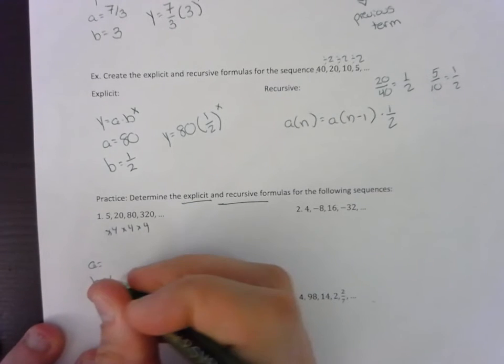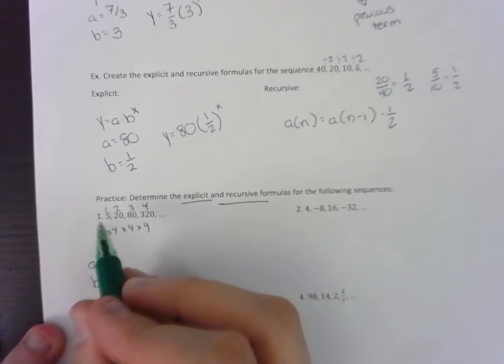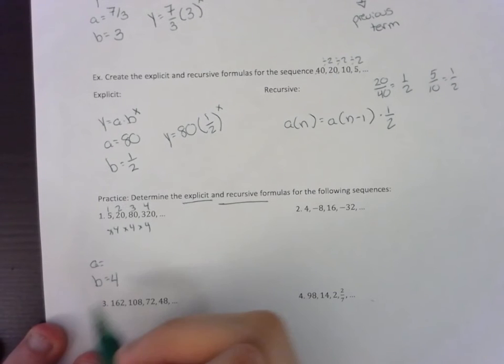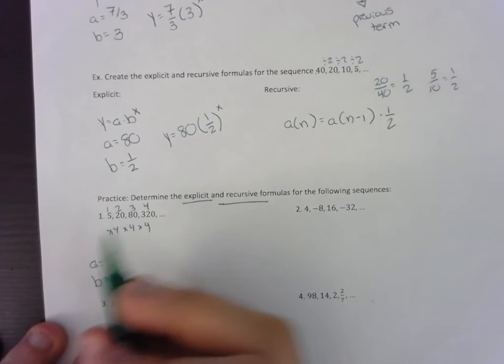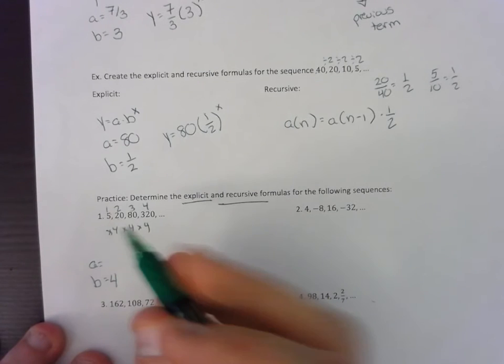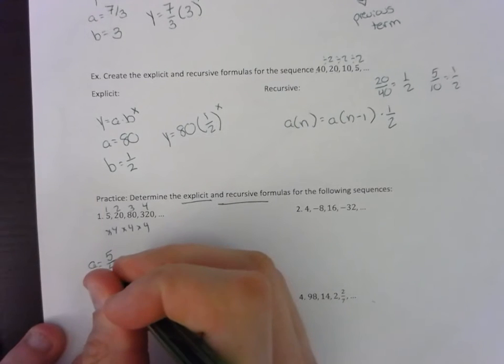Now remember, this is the first term, second term, third term, fourth term. I need the beginning term. I need the y-intercept. I need that starting point. So if I'm multiplying by 4, to work backwards, I divide by 4. 5 divided by 4 is, if you want to call it 1.25, sure, but it's actually 5/4.